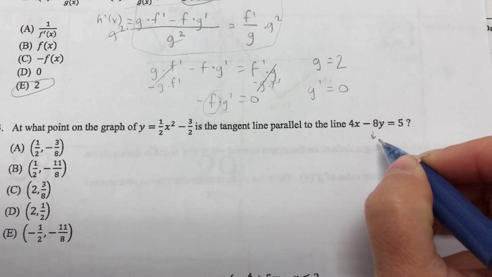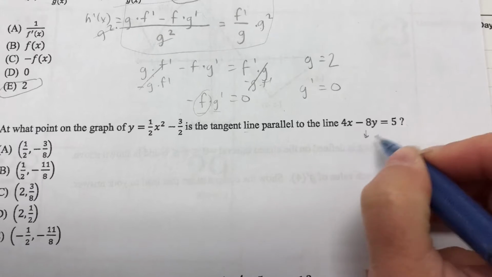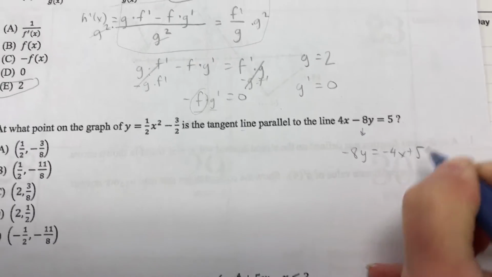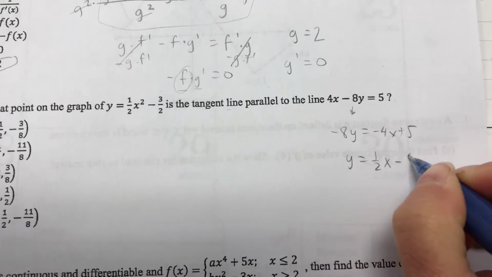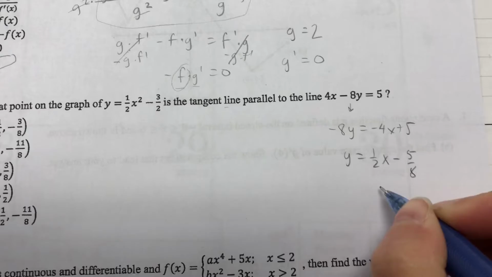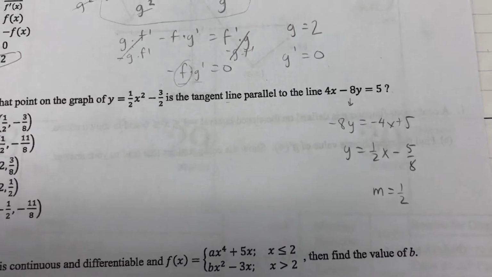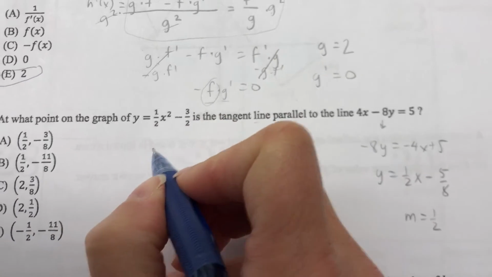In order to do that, I'm just going to rewrite it as y equals mx plus b. So subtract the 4x over, divide by -8. And you see how the slope of this line is 1/2. So then I want the slope of the tangent line to be 1/2. So isn't the derivative the slope of the tangent line?